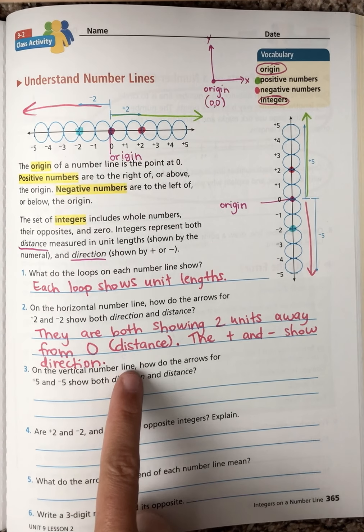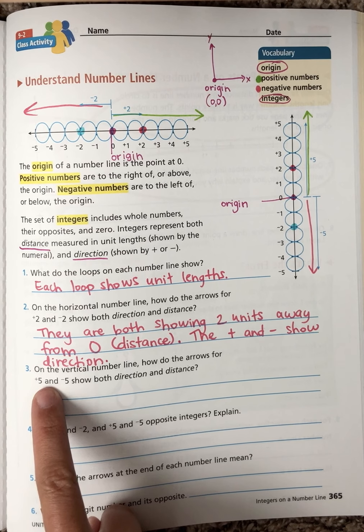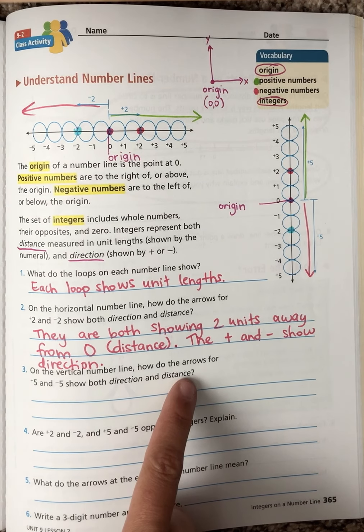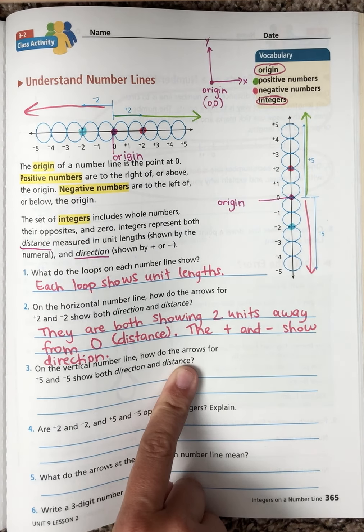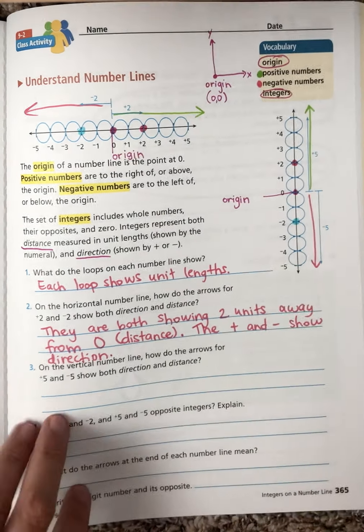Okay, number 3. On the vertical number line, how do the arrows for the +5 and the -5 show both direction and distance? Okay, so very similar question to the last one.